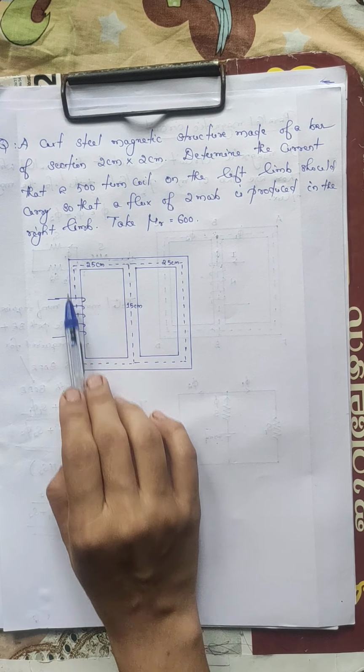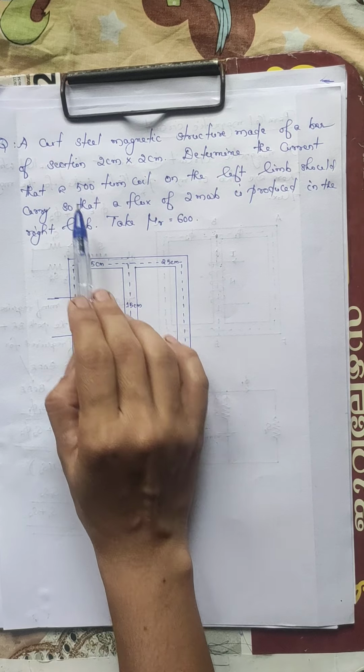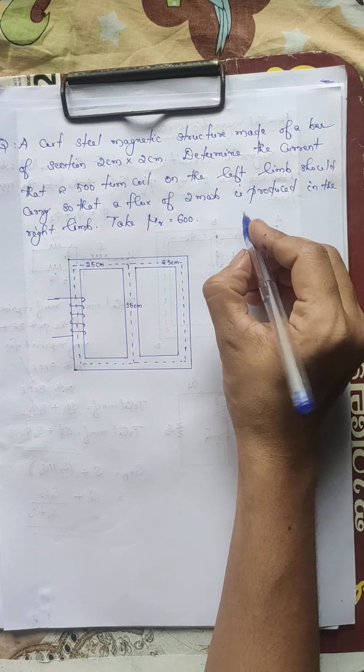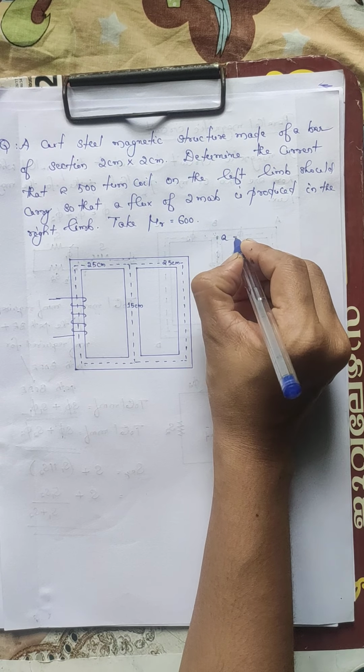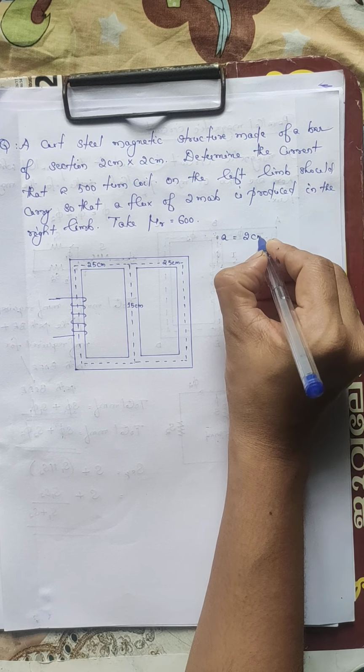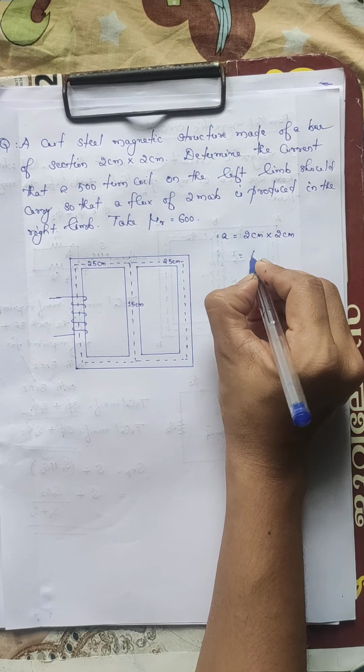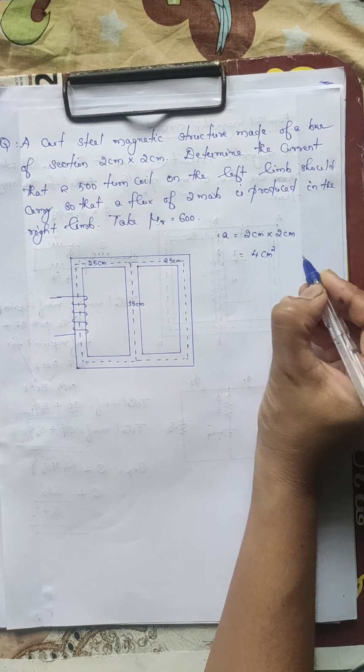So a cast steel magnetic structure is given and its cross section is given as 2 cm by 2 cm. That is, area of cross section is equal to 2 cm by 2 cm, which is equal to 4 cm square.